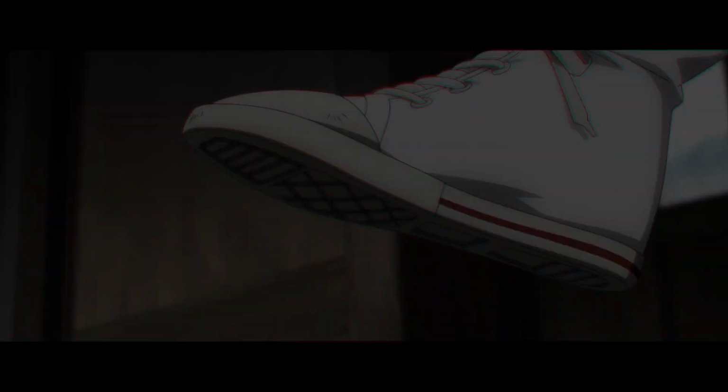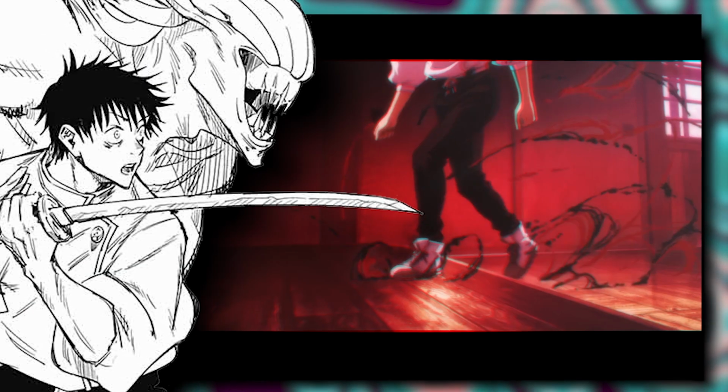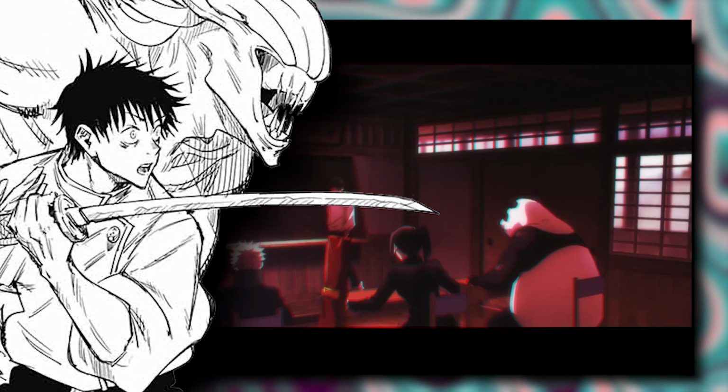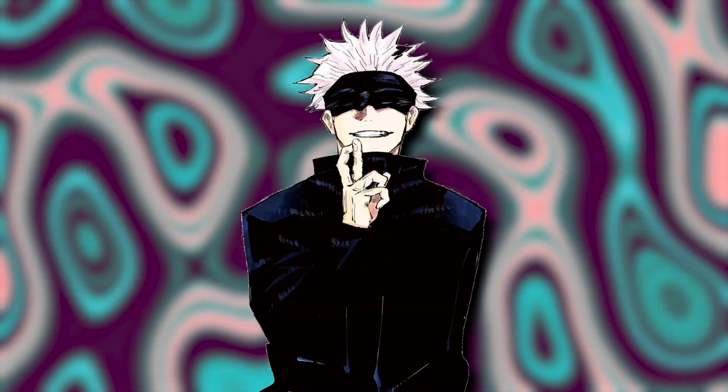Now, with all this being said, let's have a little nosy at our boy Yuta Okkotsu, because this man's gonna need everything and the kitchen sink to even consider taking on Kenjaku. Yuta Okkotsu is a prodigy sorcerer and a distant descendant of Michizane Sugawara, who also just so happens to be a distant relative of none other than Gojo Satoru.